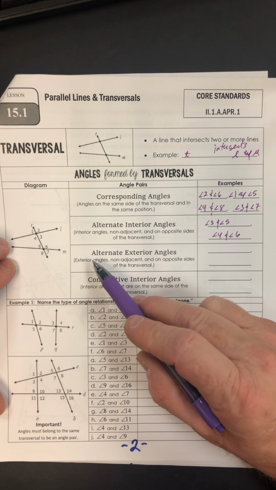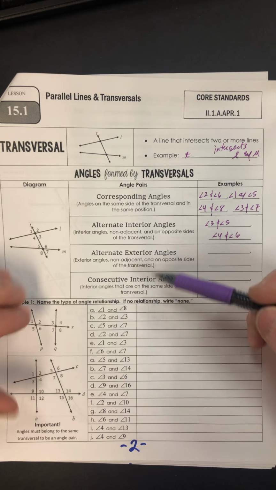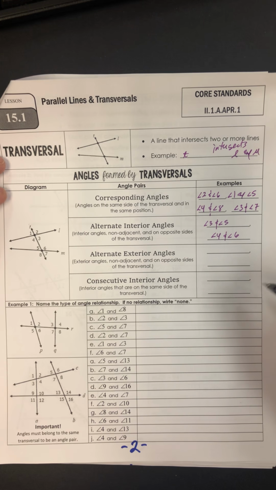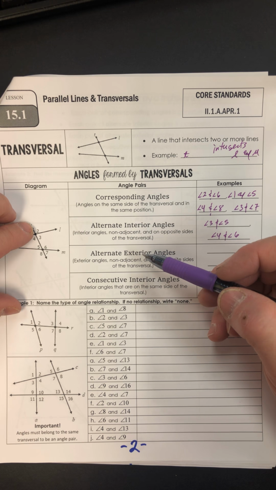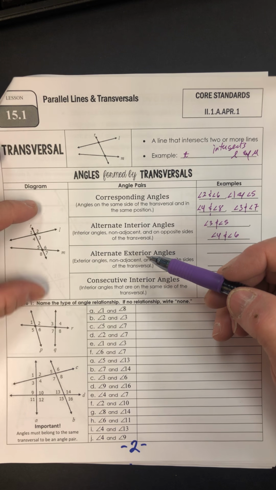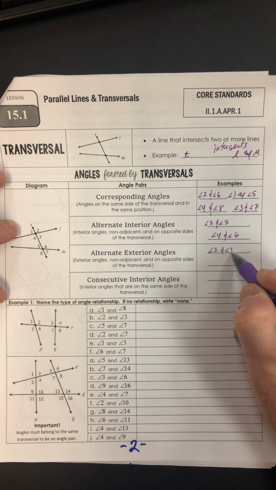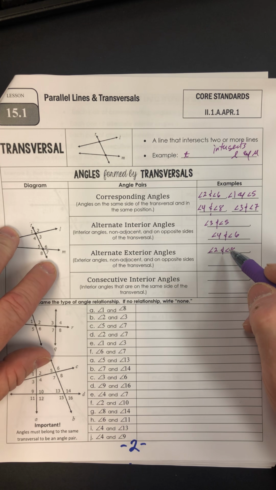Alternate exterior. So alternate would be across the transversal. Exterior would be outside of the two lines that are being crossed. So 2 and 8, they alternate and they're outside. So 2 and 8. The other one, 1 and 7.